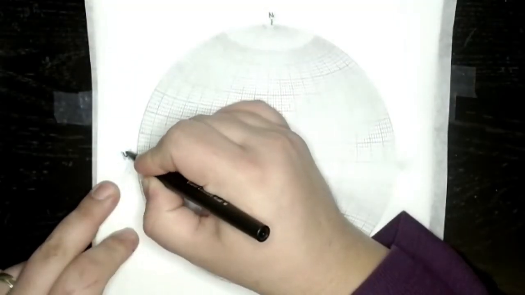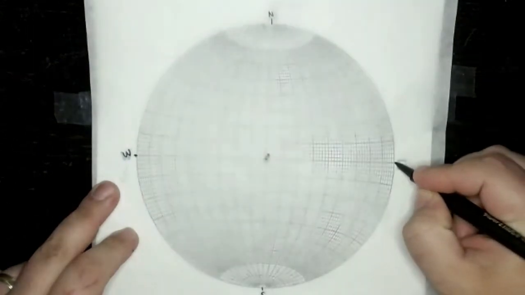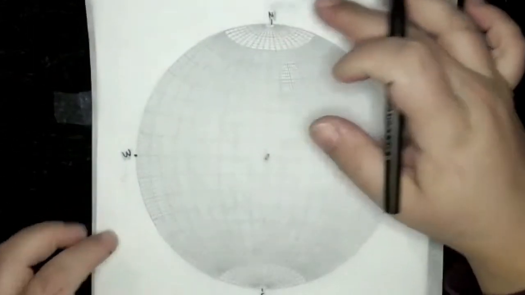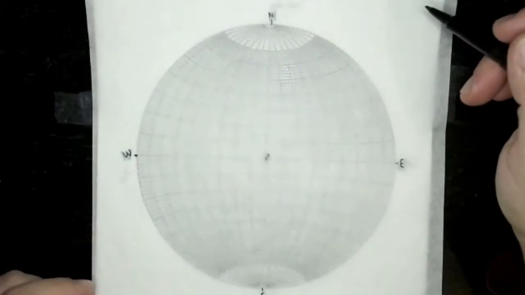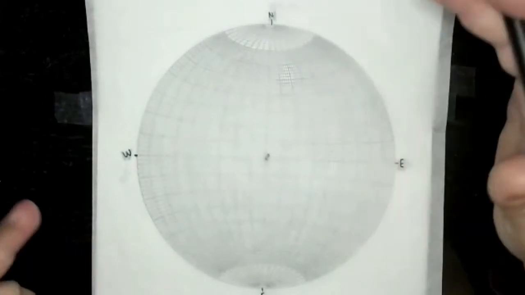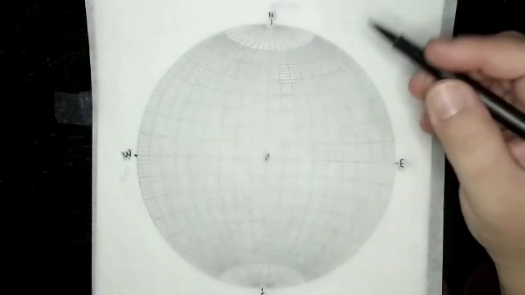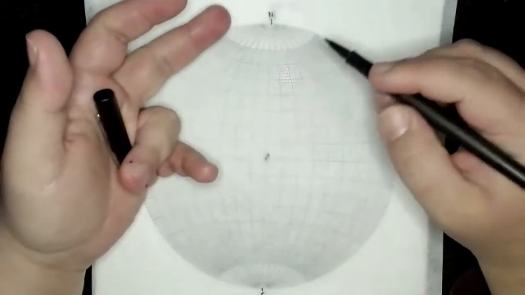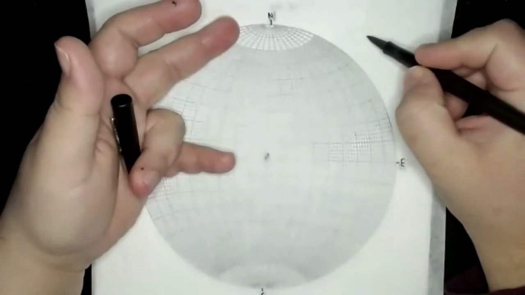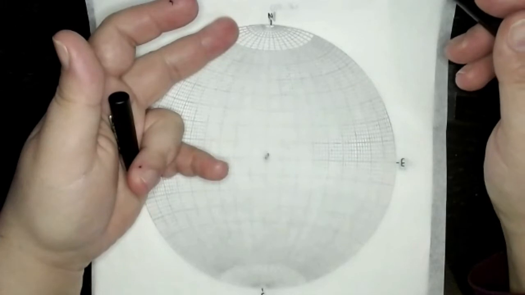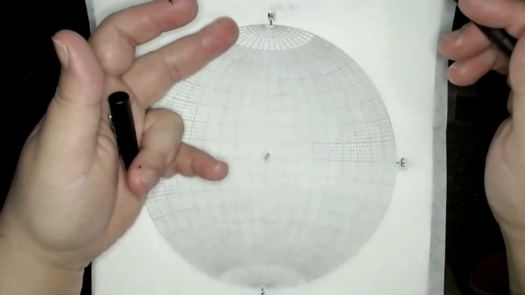I always mark 4 directions. That way I can make sure that when I rotate the tracing paper, I'm not having too much error. Now we are all set. We can plot a linear feature. So linear measurements will start with a 2-digit number, that's the plunge, and a 3-digit number, which is the second part, and that's the trend.